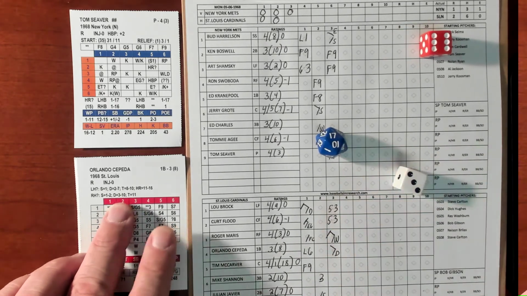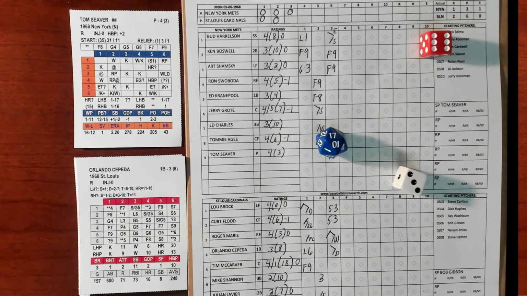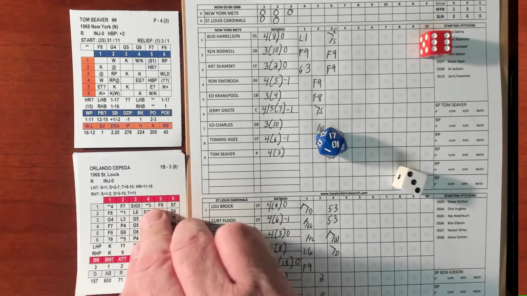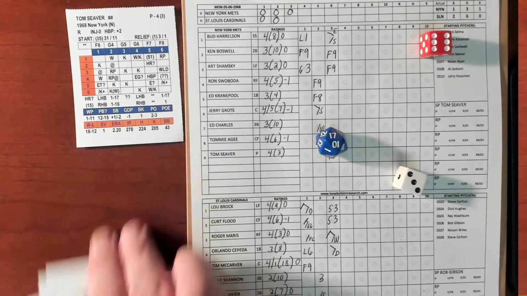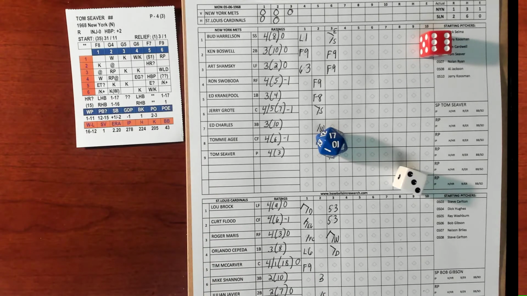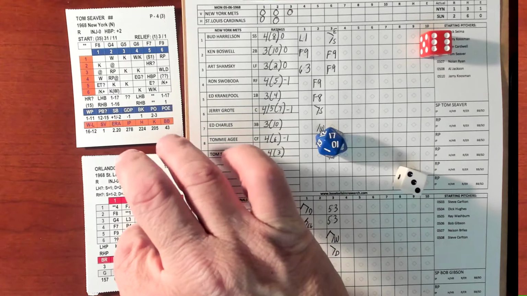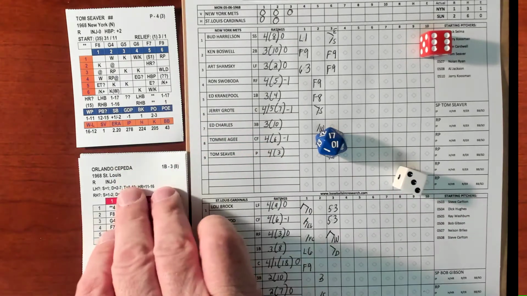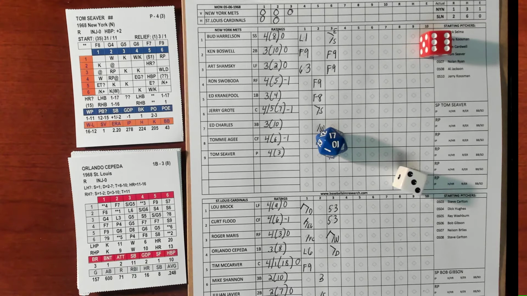Okay, so we have a double with Maris on, another base running issue. From first to home, we had a double to center field. So you give a +1 on the base runner. Maris is a 3, so he will be a 4. Then there's 2 outs, so you add 1 more, that'd be a 5. So let's look at the throw chart.